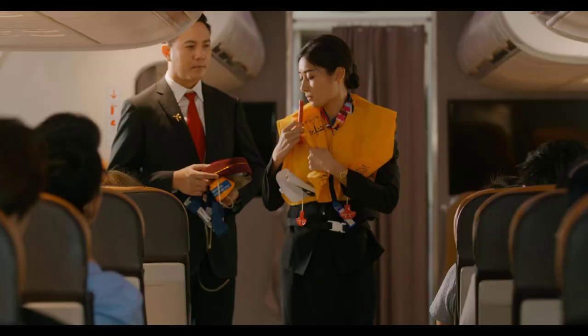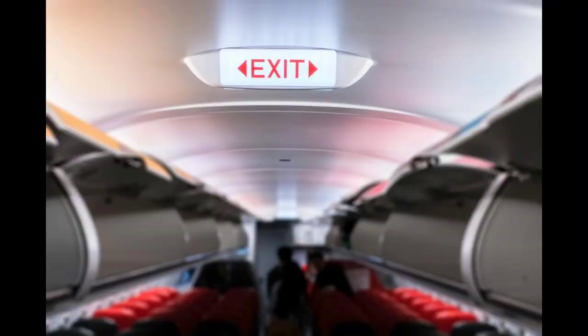Lavatories. Aircraft lavatories are specially designed restrooms located throughout the cabin. Features: vacuum toilet systems, wash basin mirrors, waste containers, smoke detectors. Modern aircraft use lightweight and efficient lavatory designs to maximize passenger comfort.